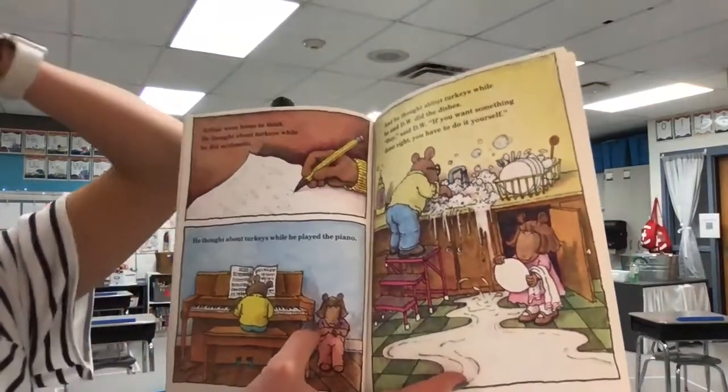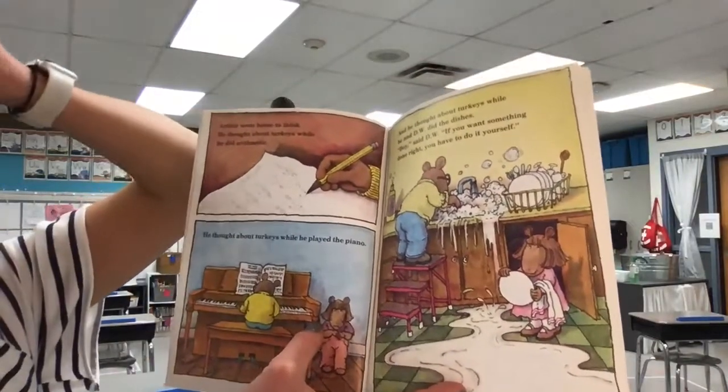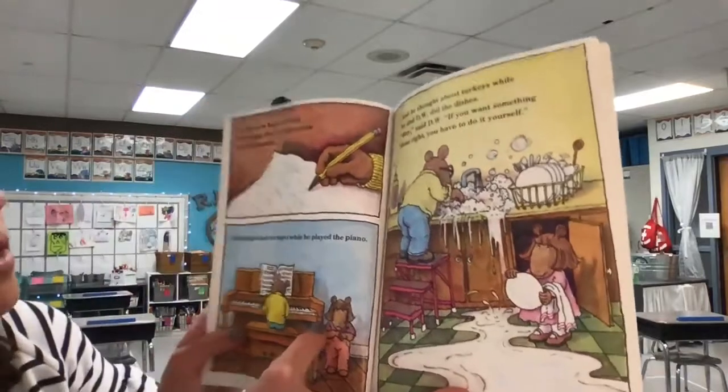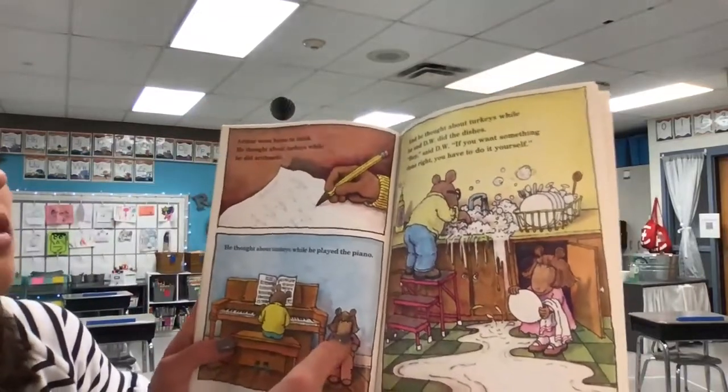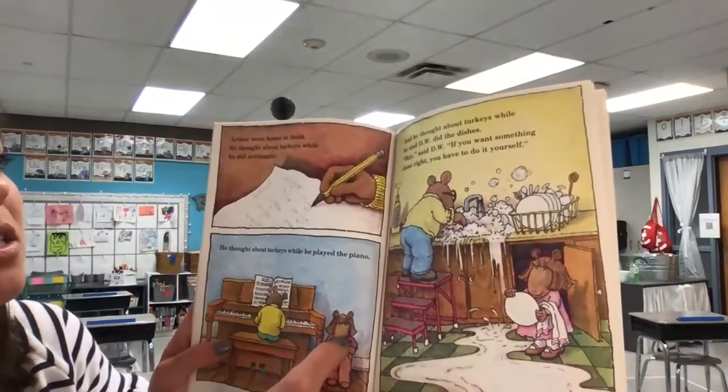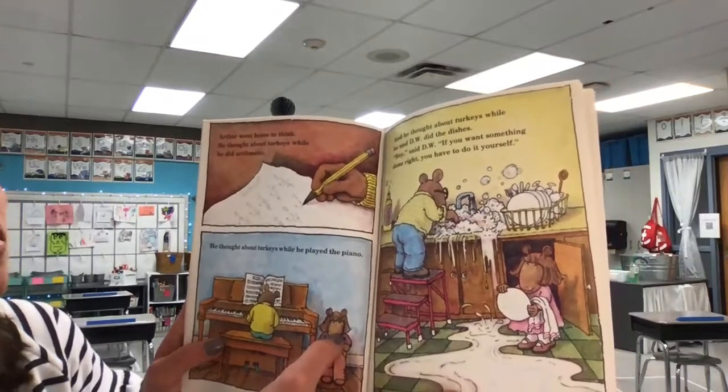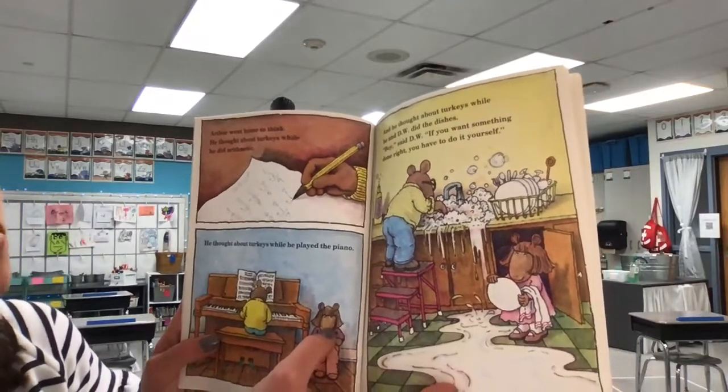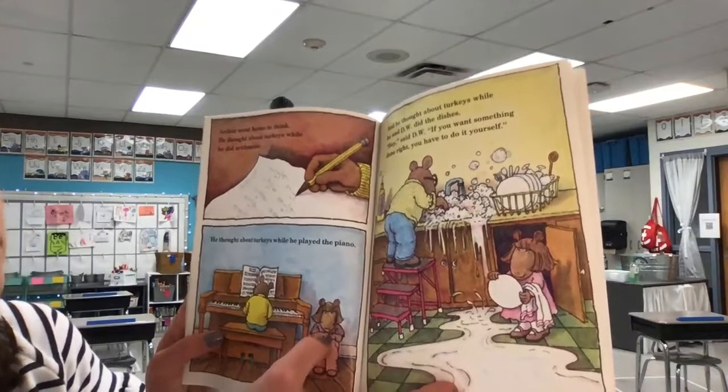Arthur went home to think. He thought about turkeys while he did arithmetic, which is another word for math. He thought about turkeys while he played the piano. And he thought about turkeys while he and DW did the dishes. Boy, said DW, if you want something done right, you have to do it yourself.